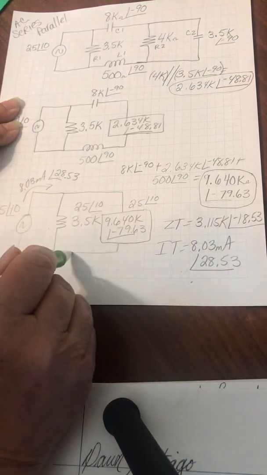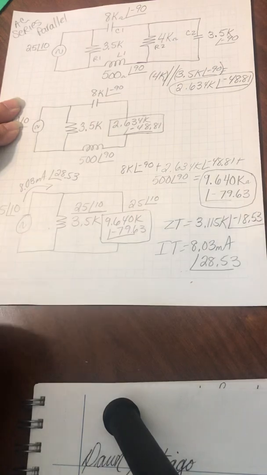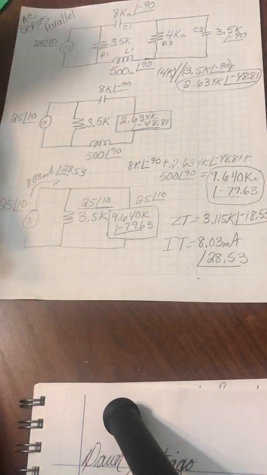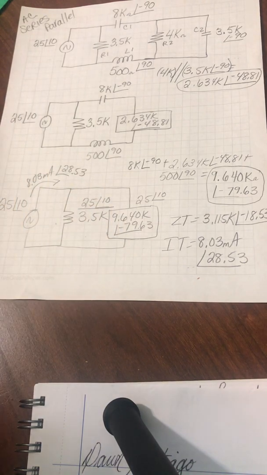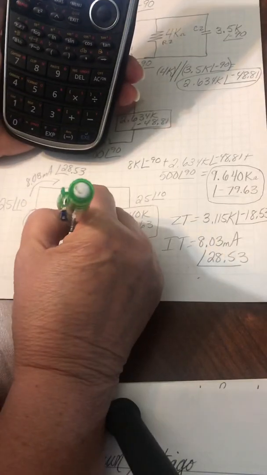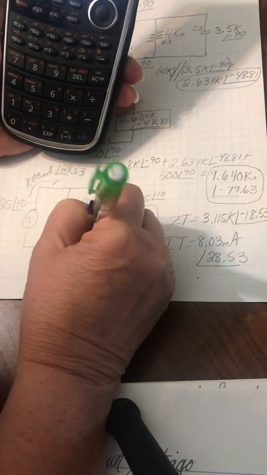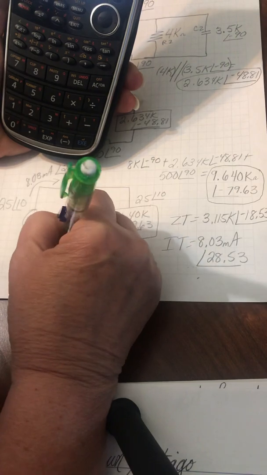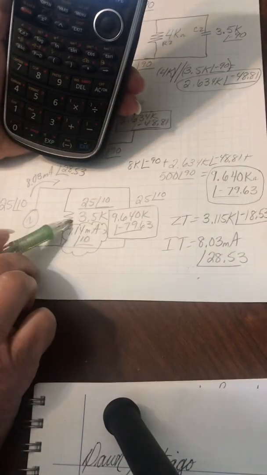So to get these two currents, it's 25 at 10 divided by 3.5 k ohms. So let's put that in our calculator. 25 at an angle of 10 divided by 3.5 k ohms. And I got 7.14 milliamps at an angle of 10. So that's the current for this 3.5.